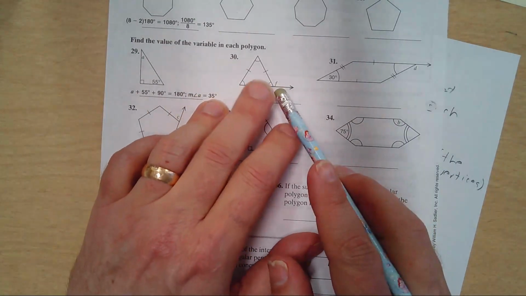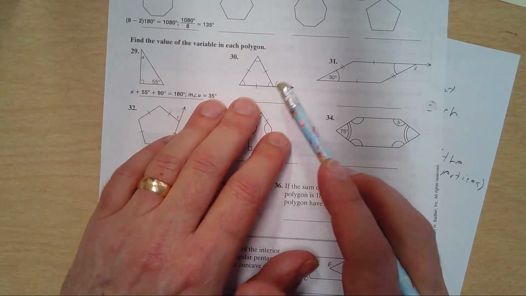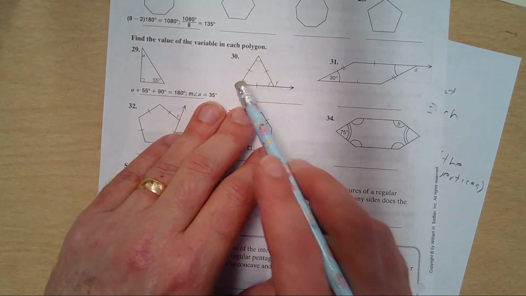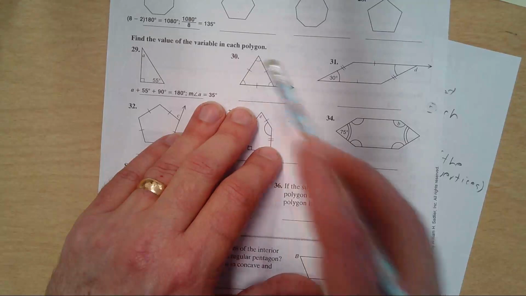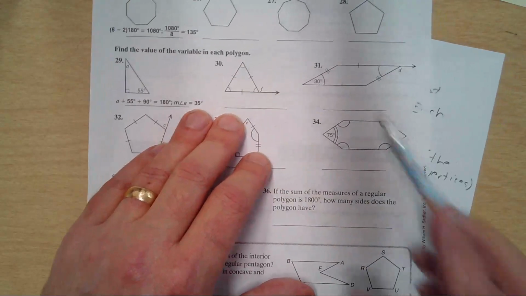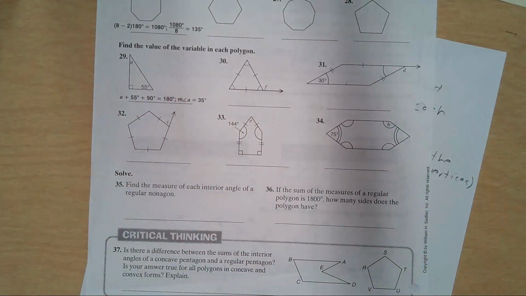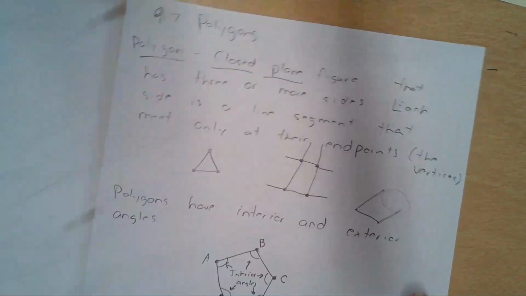We may not know what F is, and we don't, but we certainly have enough information, and we'll talk about this in just a little bit, to find out any of these interior angles. You're always going to have enough information to find the interior angles, and once you know the interior angle to find the exterior, all you do is subtract that interior angle from 180.